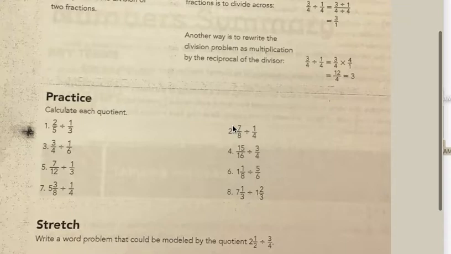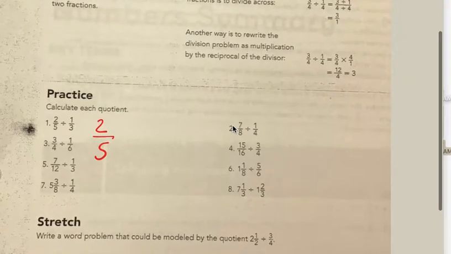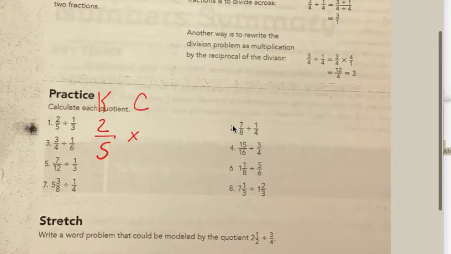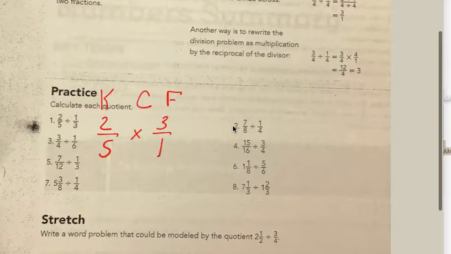So the first thing is we have 2/5, and we're dividing it by 1/3. So I'm going to keep the first fraction. I'm going to change my operation to multiplication, and then I'm going to do the reciprocal, or the flip, of the second fraction. So it will not be 1/3, it'll be 3/1. At this point, I'll look at my numerators and denominators and see, can I simplify ahead of time? It makes my life a lot easier.